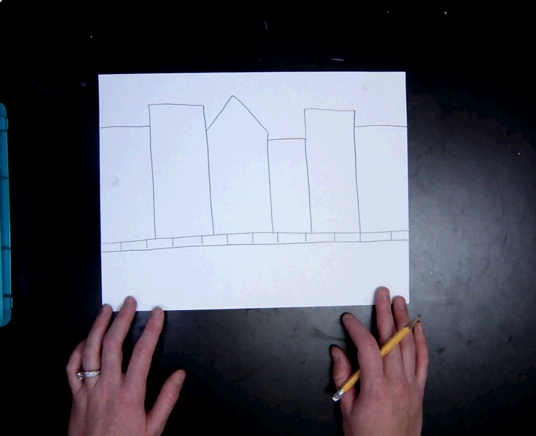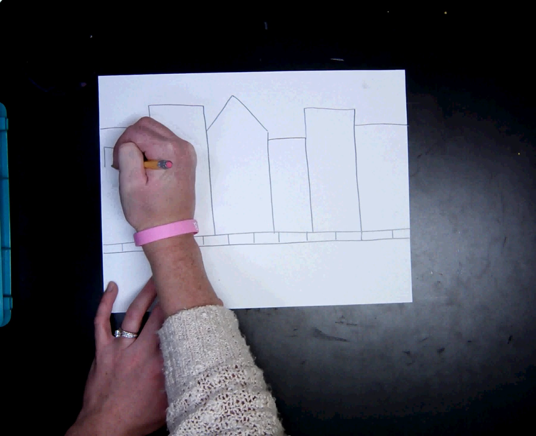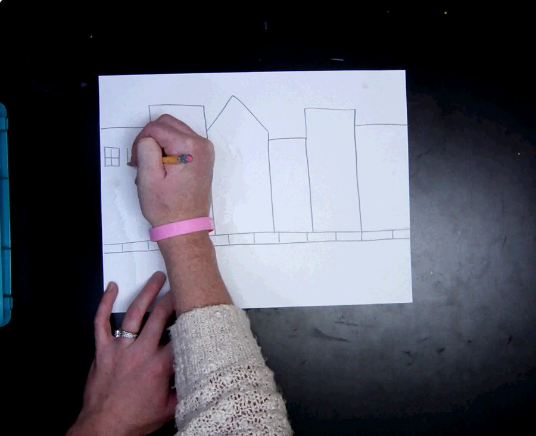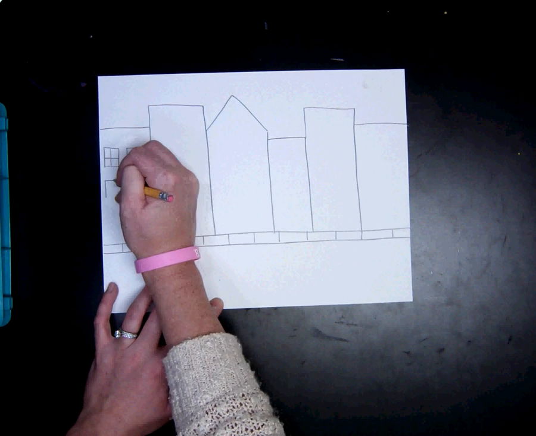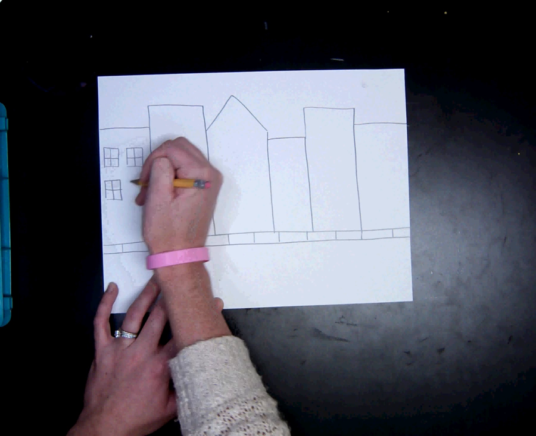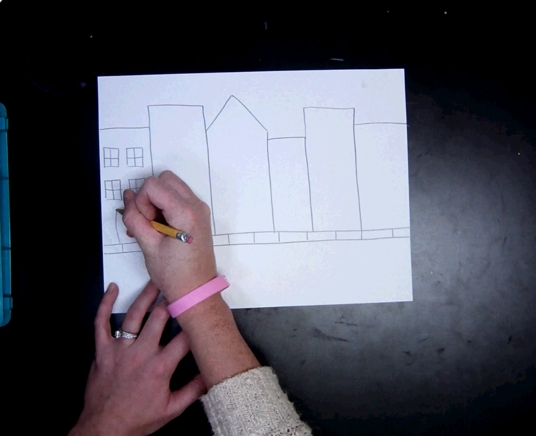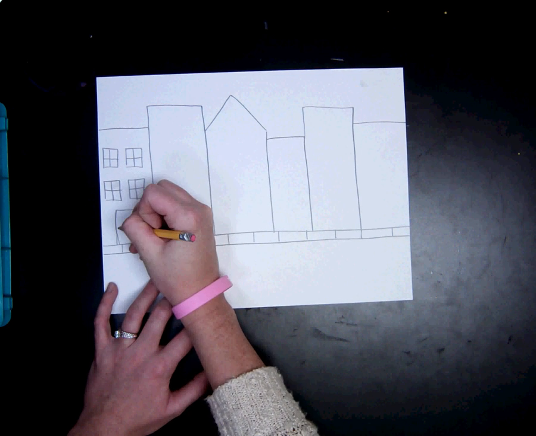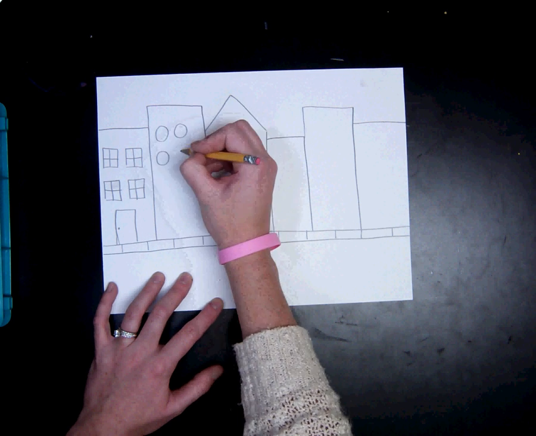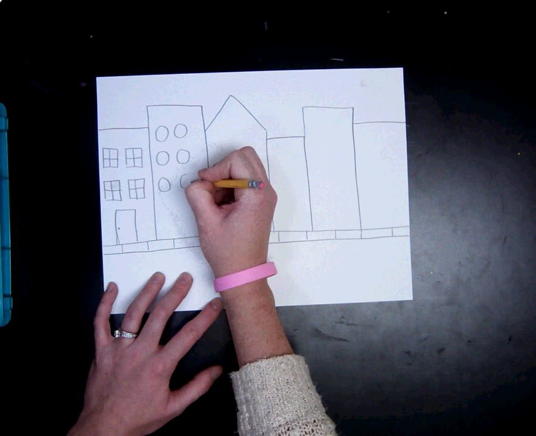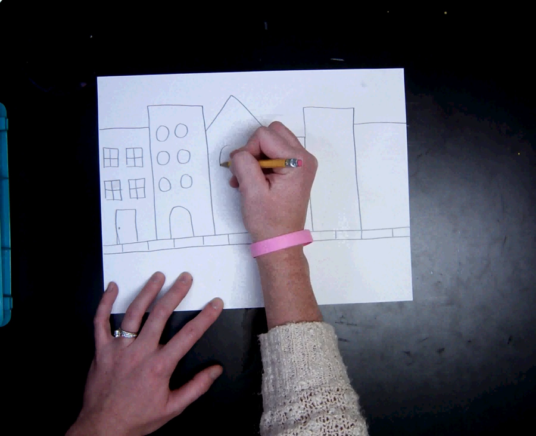Now it's very important that we add windows and doors. So I think I'm going to start over here, thinking about all of the different windows that I have seen. You can use some of my ideas for windows, or you can make your own. We're going to start with windows, and I'm going to put in a door. I think I'll put some circle windows here. So go ahead and put in some windows and doors for all of your buildings.